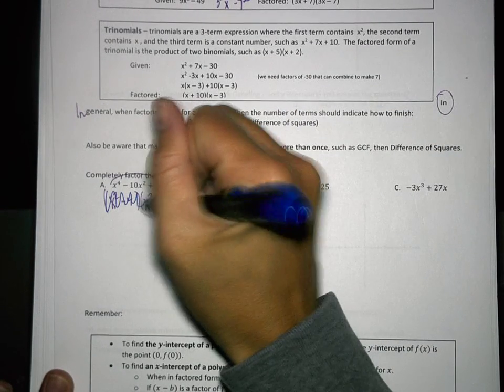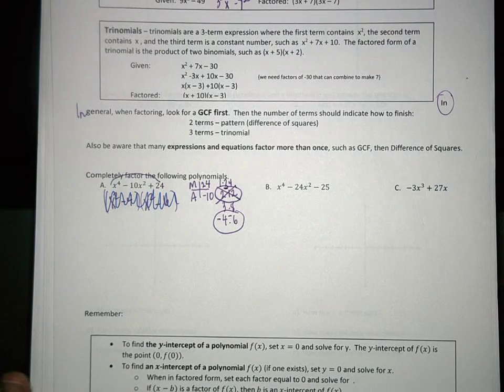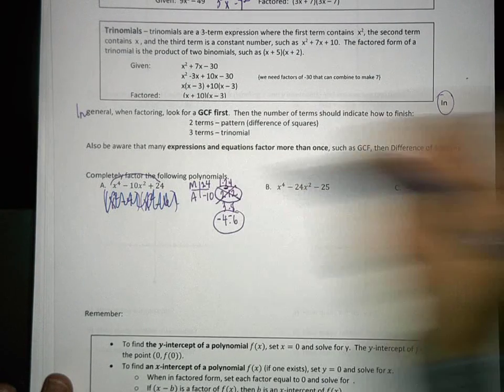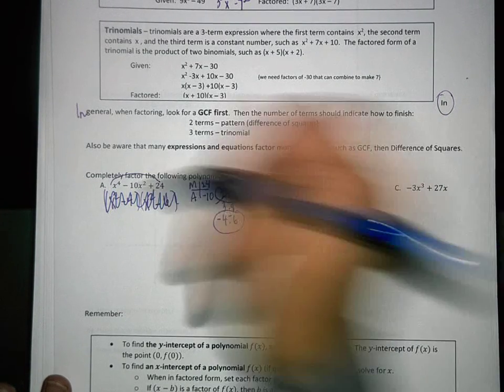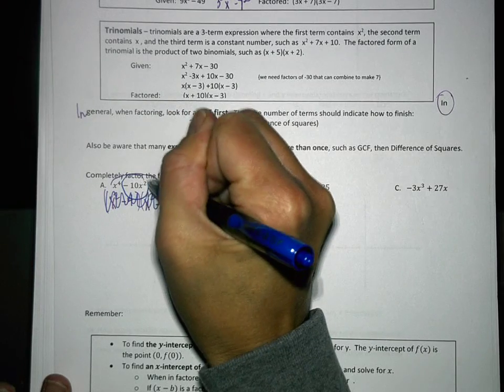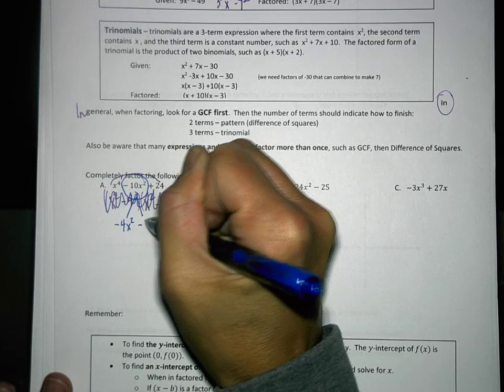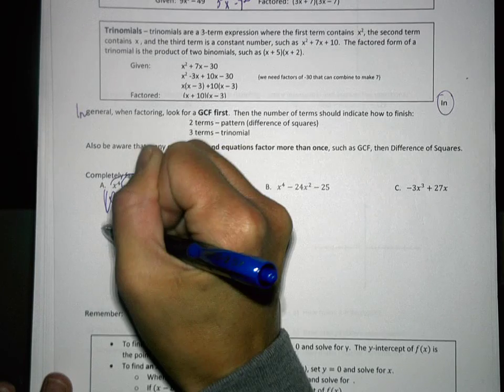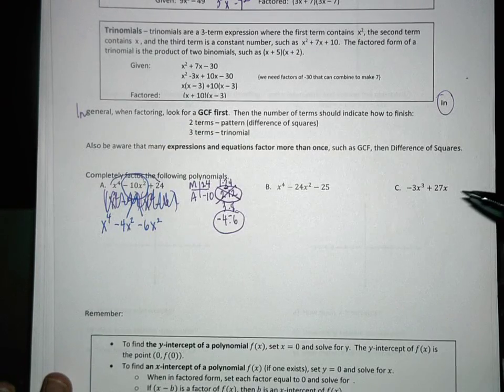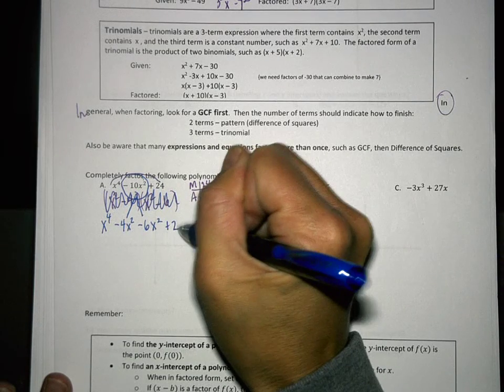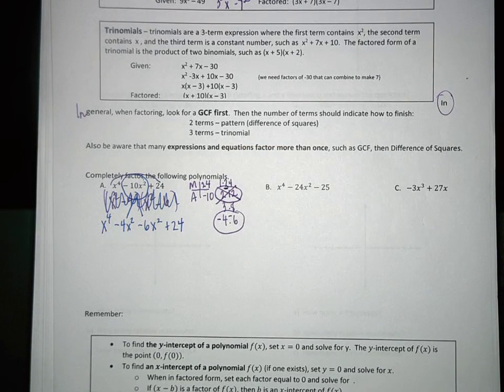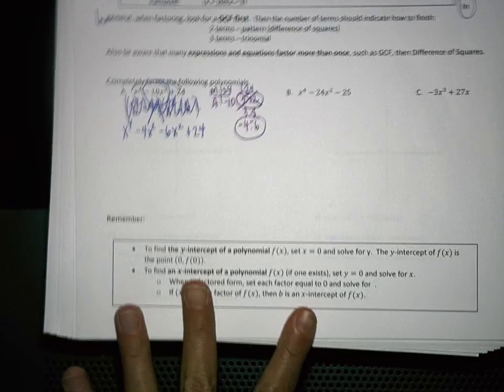So let's delete that for a minute. We're going to use our shortcut, which means that we change this negative 10x squared into negative 4x squared and negative 6x squared. The x to the 4th still stays at the front, and the plus 24 still stays at the end.